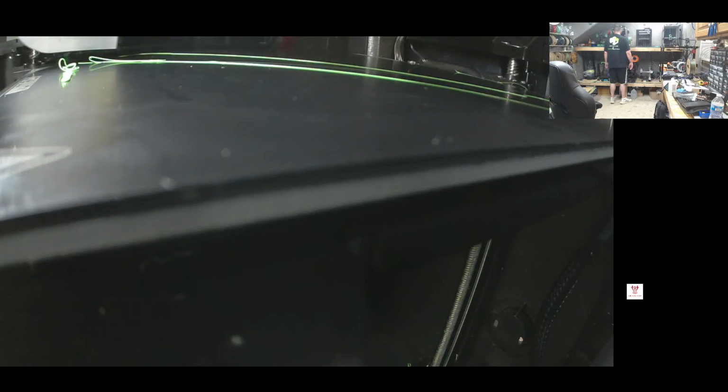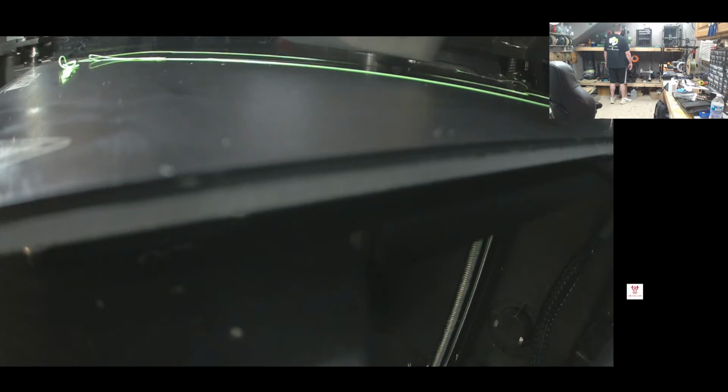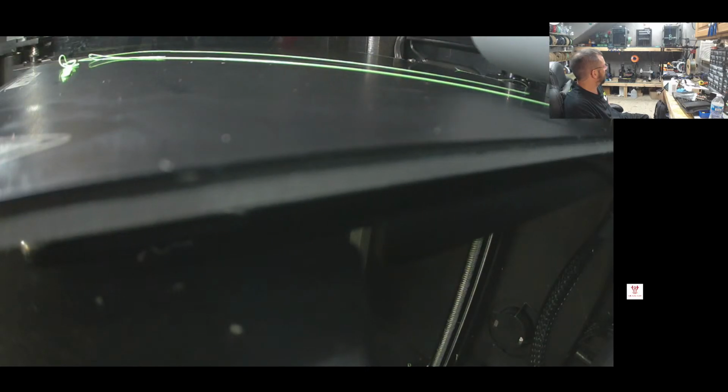Keep most of that heat in there. Get this thing done. And then we'll start the second one. And we'll have both of them on there, and get them both mounted up. Support the front of that bed a little better.